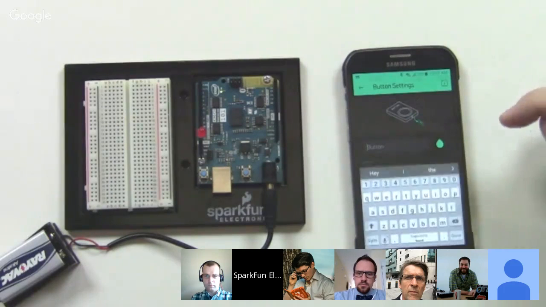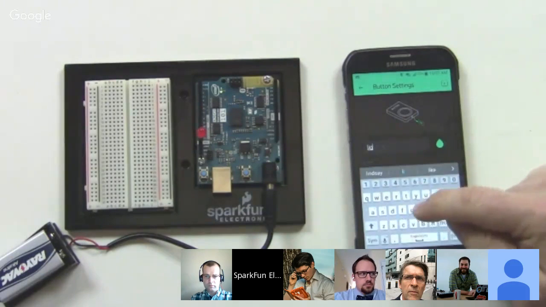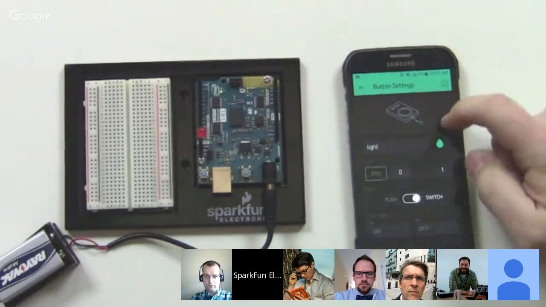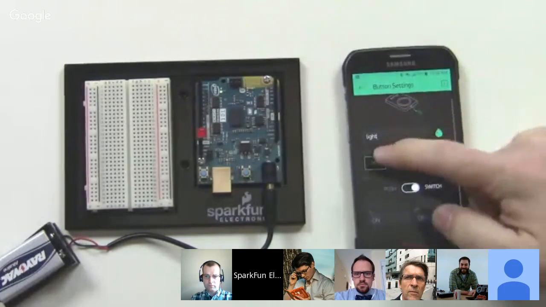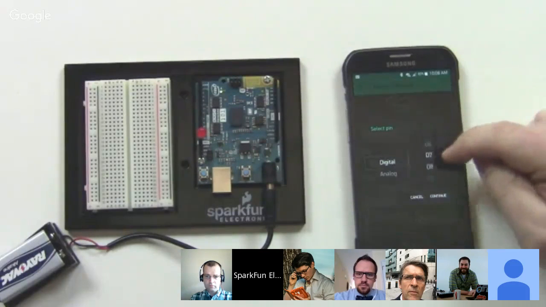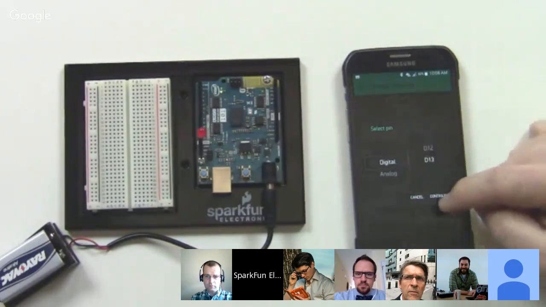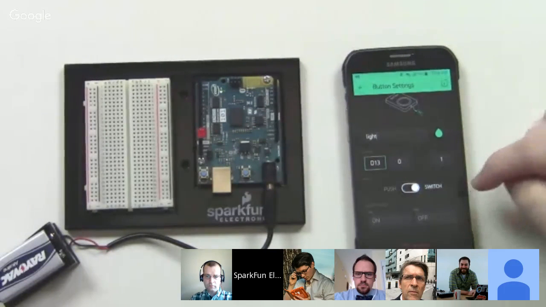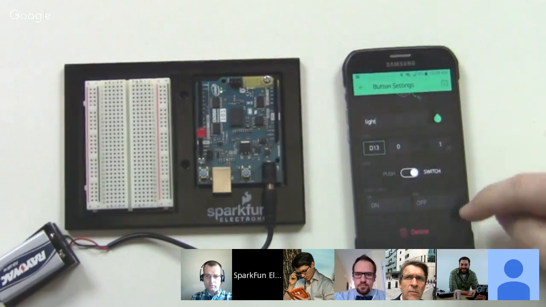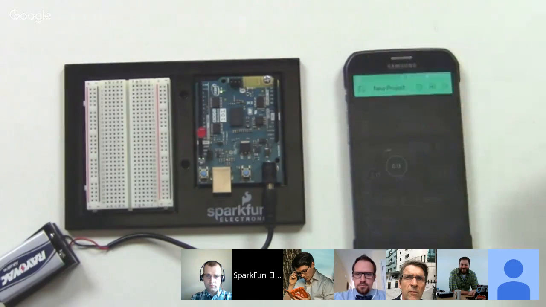I can name it. And then I can give it what pin I want to control. In this case, a nice hello world on pin 13. And pretty much I'm going to back out of this because we're done.